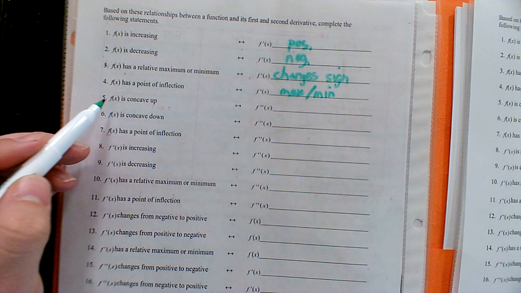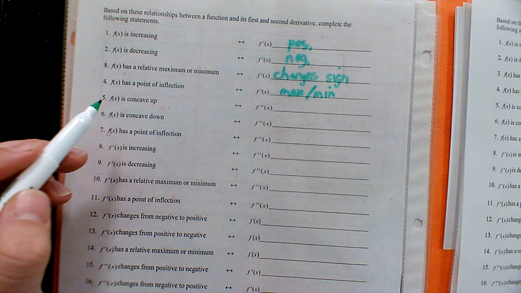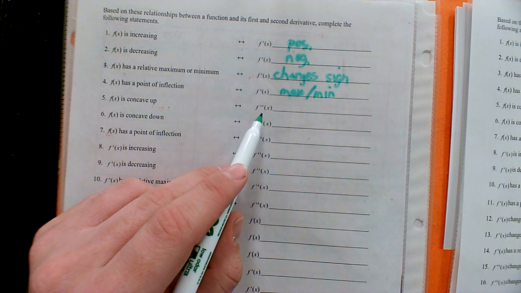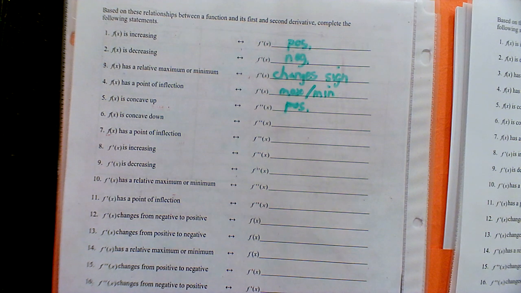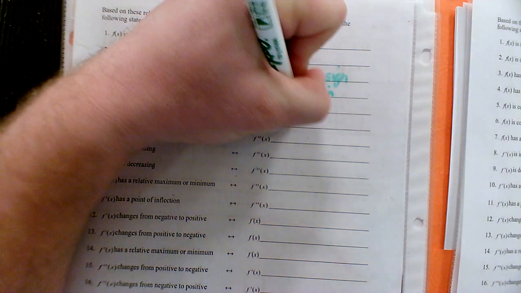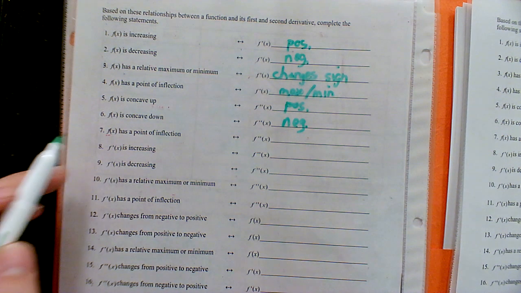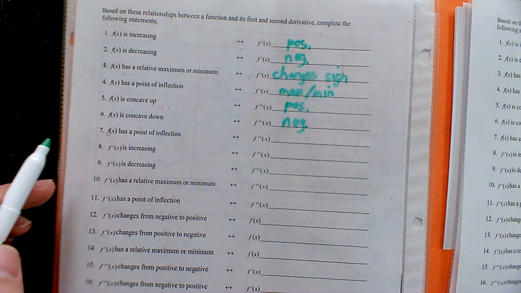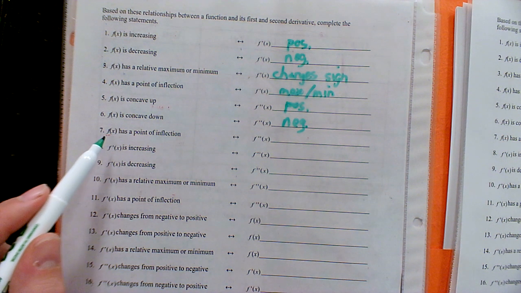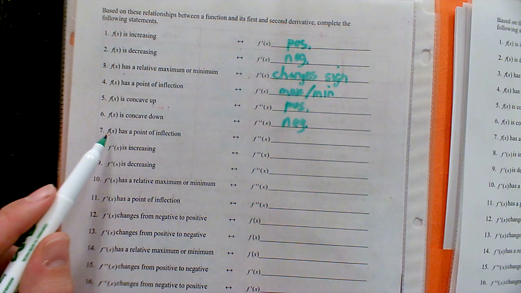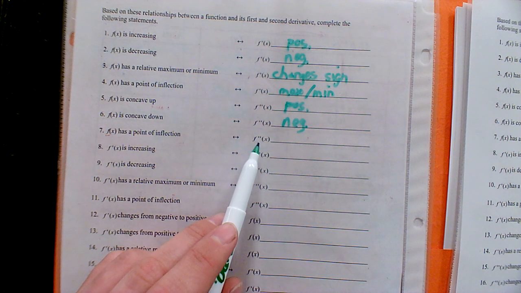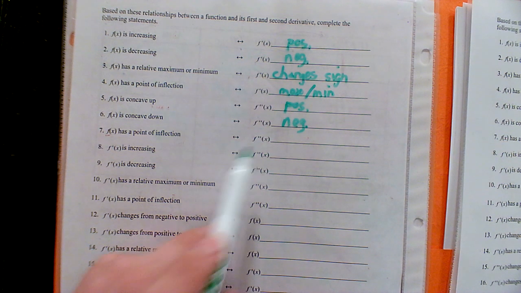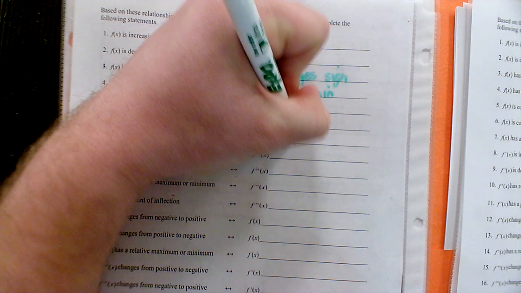If the original is concave up, what do we know about the second derivative? Stevie? Positive. Yep, you guys are doing pretty well at this. Concave down then means it must be negative. All right, so if f of x has a point of inflection, what does that tell us about the second derivative? Change the sign. Yep, change the sign.